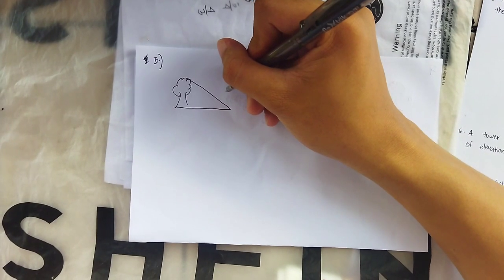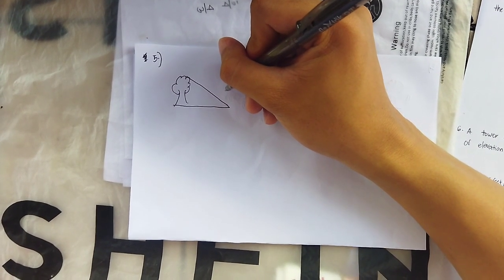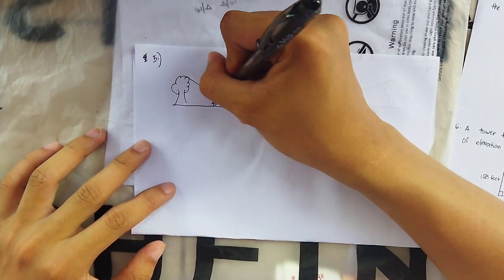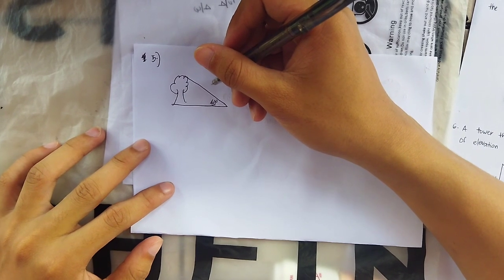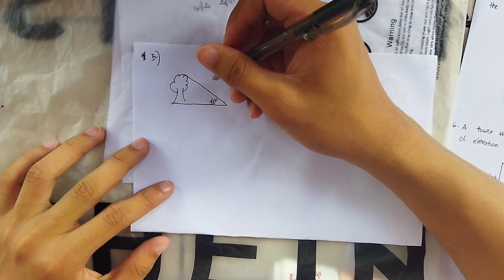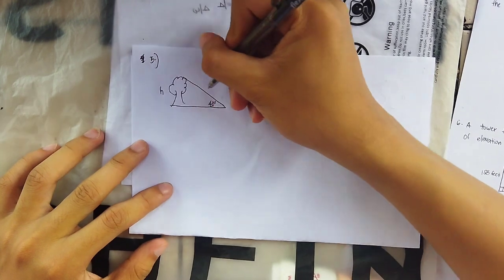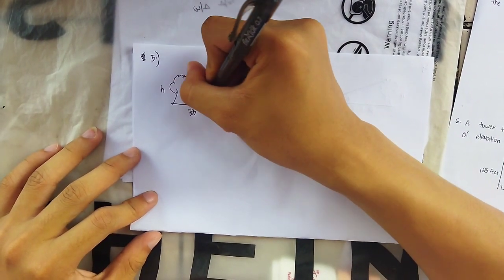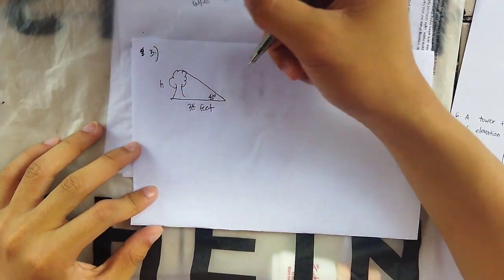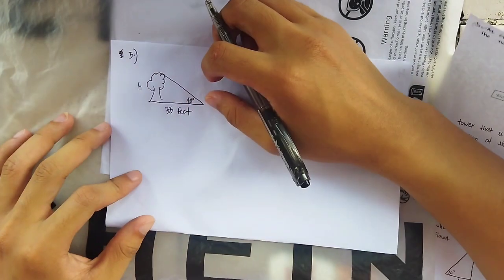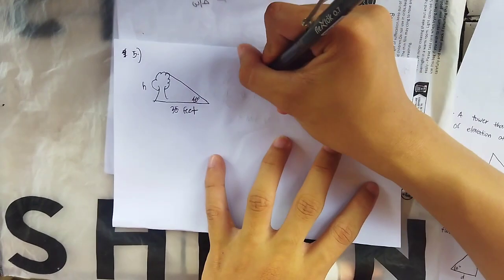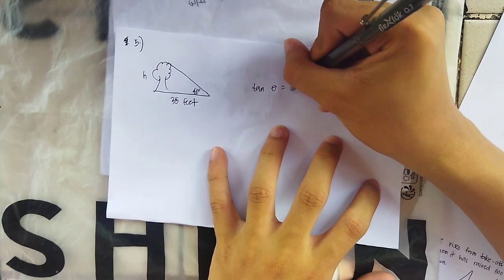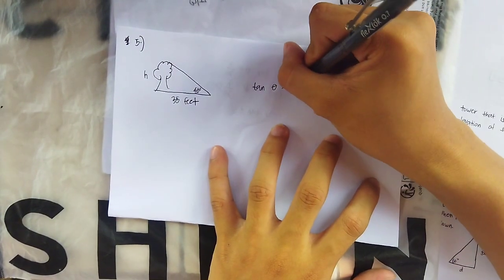Next is number 5. At a certain time of the day, the angle of elevation of the sun is 40 degrees. To the nearest foot, find the height of a tree whose shadow is 35 feet long. So to find the height, we will use tan theta is equal to opposite over adjacent.